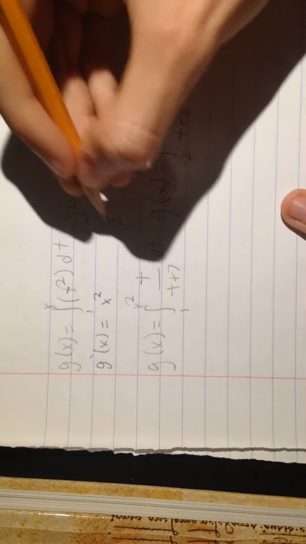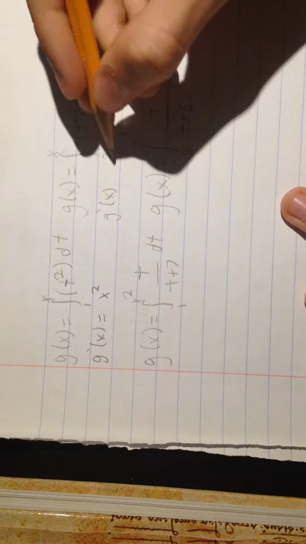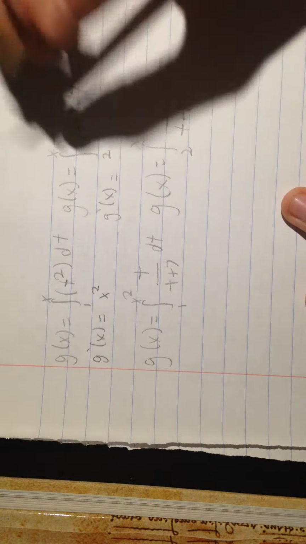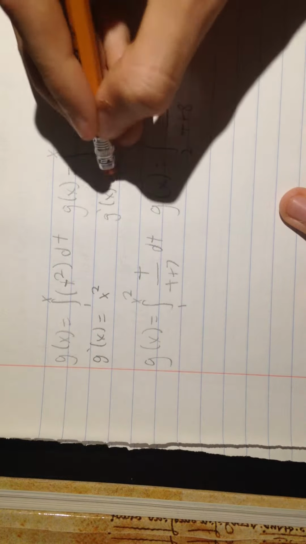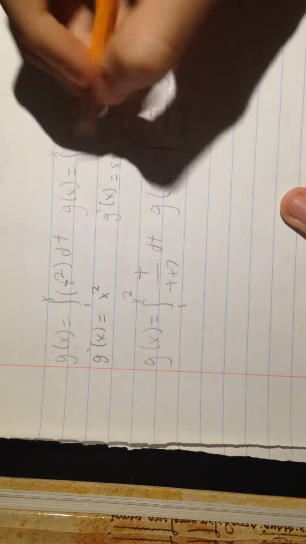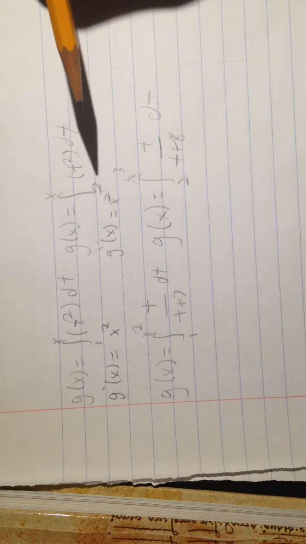This one is the same thing, except the bounds are different, and that doesn't change anything. It's still x squared. It doesn't matter what the bounds are, as long as there's an x. This bottom part doesn't matter.